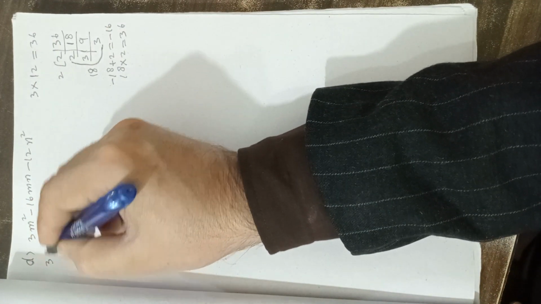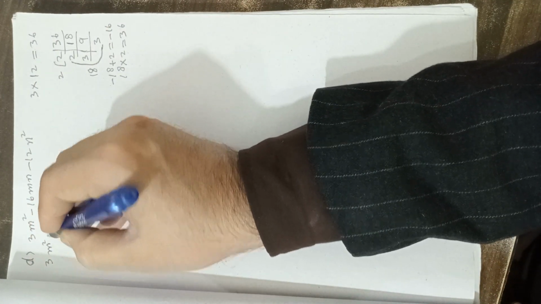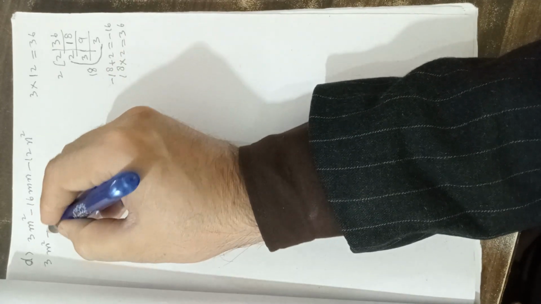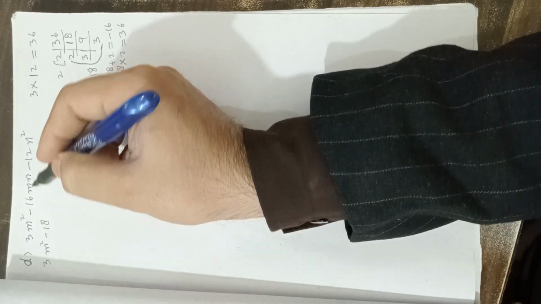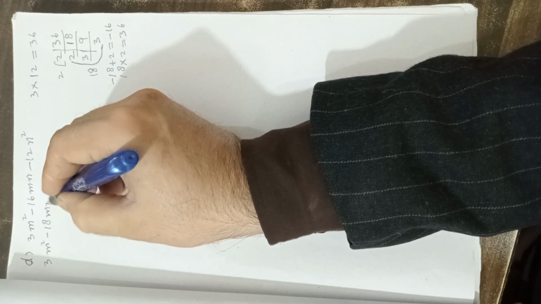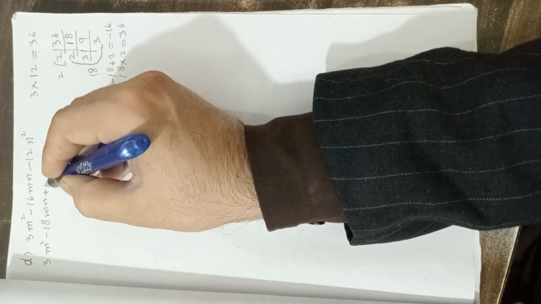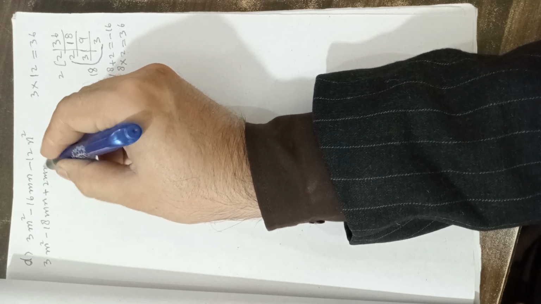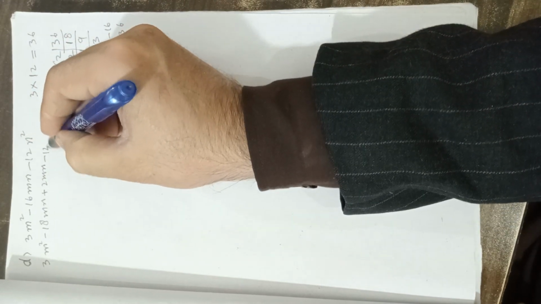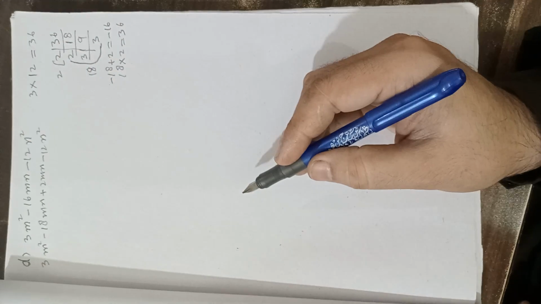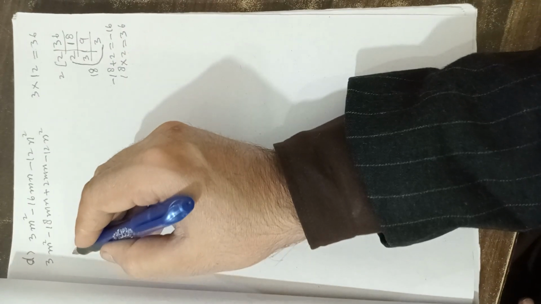Write it here, 3m square minus 18mn, and then plus 2mn minus 12n square. Now you can take common from this.